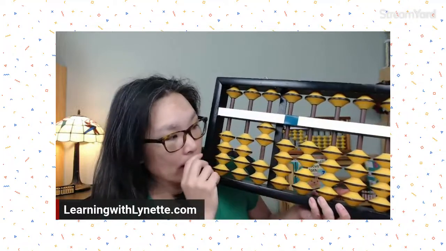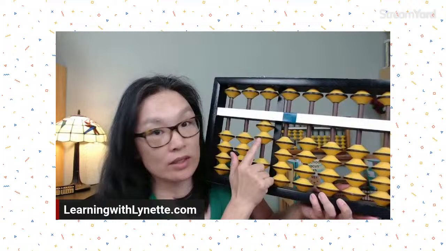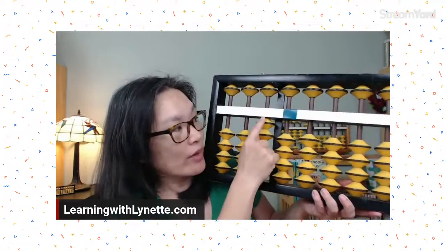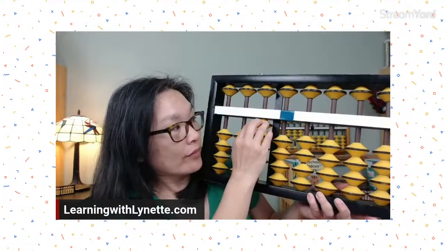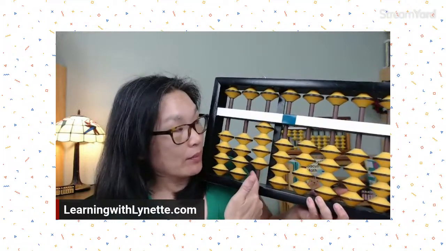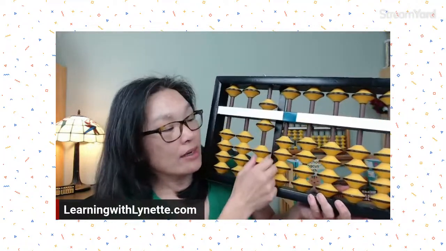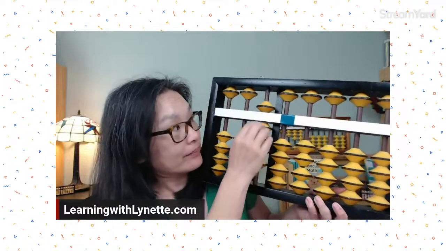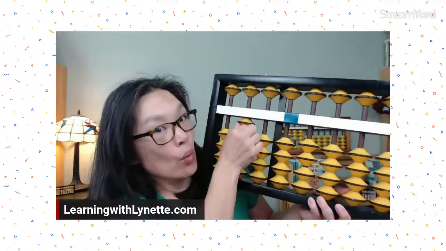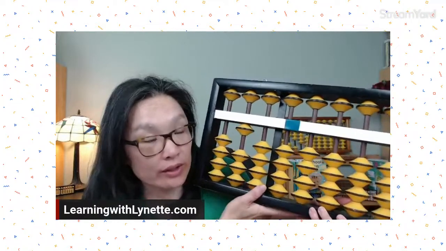And so when we start counting our tens, we have 20, 30, 40. Again, we don't have any more beads at the bottom, but luckily we have the bead on top. So this will be 50. So then we have 60, 70, 80, 90, and then 100. So that is how we count to 100.